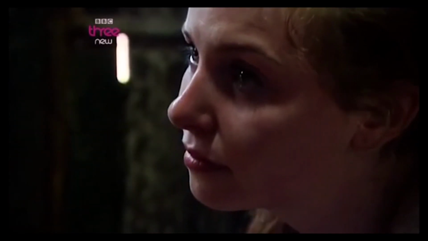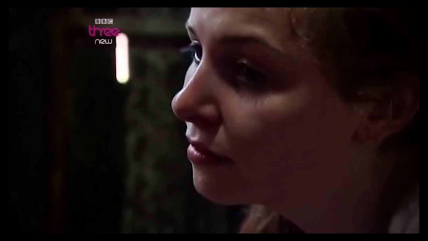Like many young women, Alang was sold without her knowledge into the sex trade by a family member.